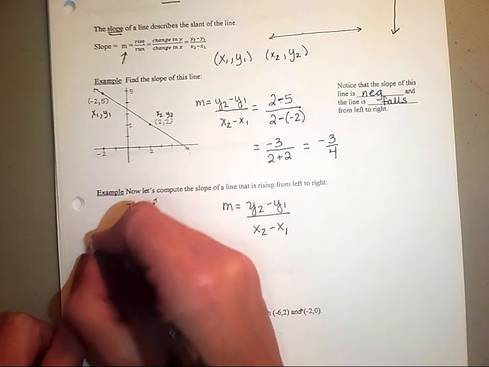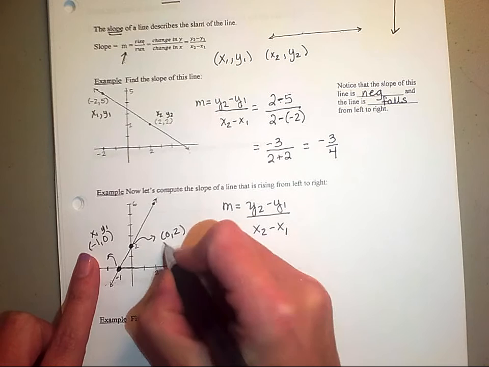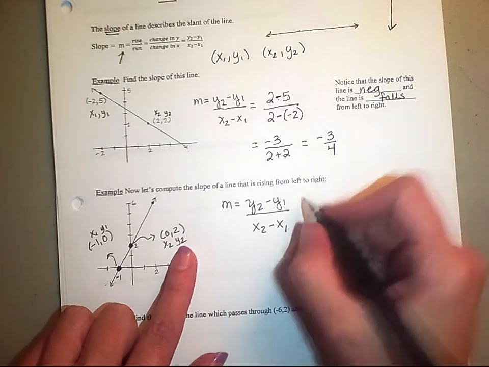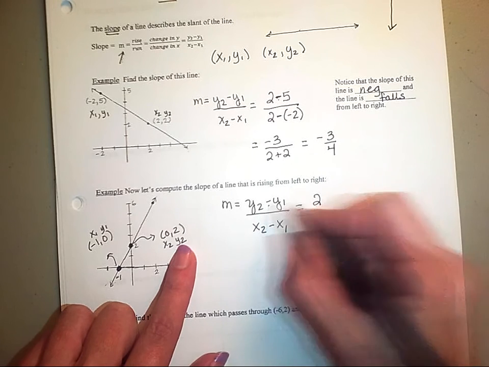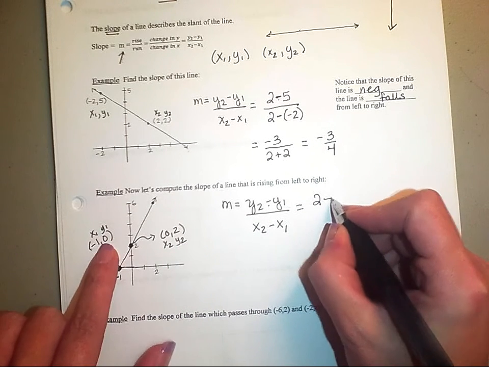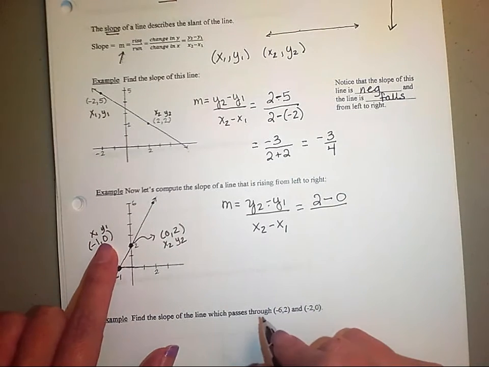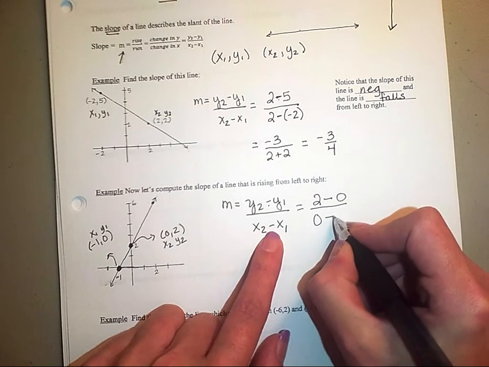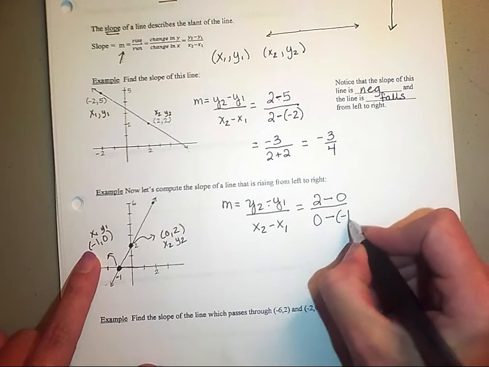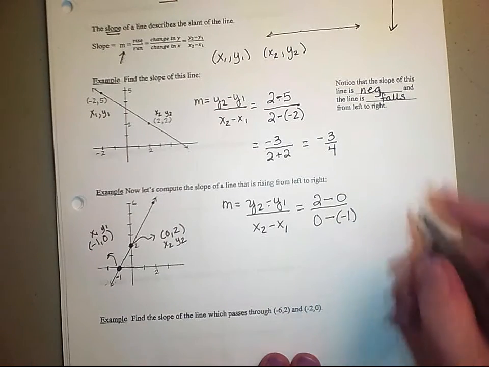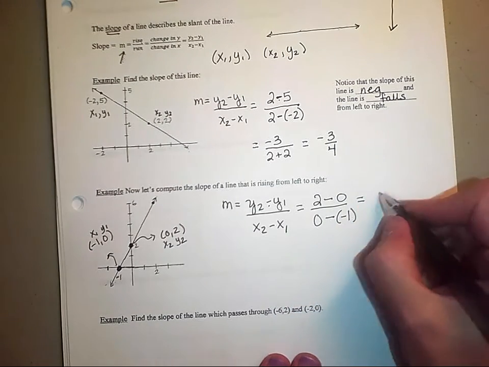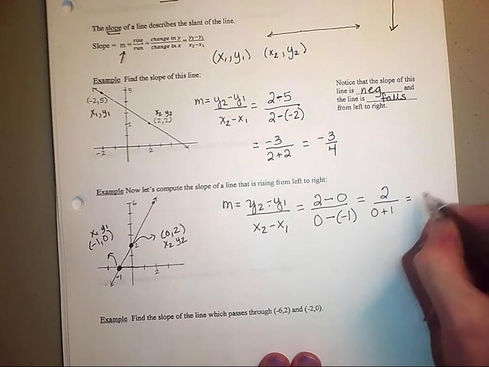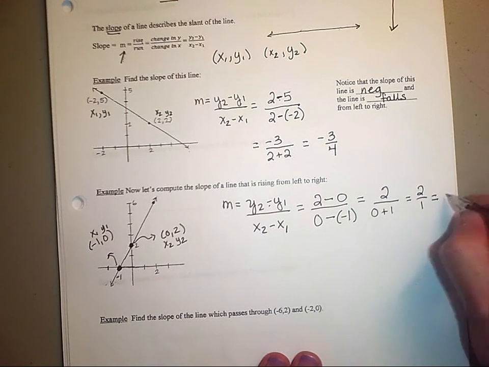So now let's call this one x1, y1, and this one x2, y2, and we'll calculate. y2 in this case is 2, then I'll take a minus from the formula, and then y1 is 0, over x2, which in this case is 0, then minus from the formula, and then x1, which is negative 1. So remember, we'll want to put in parentheses. And now we can simplify. 2 minus 0 is 2, and this becomes 0 plus 1, which is 2 over 1, which is just 2.